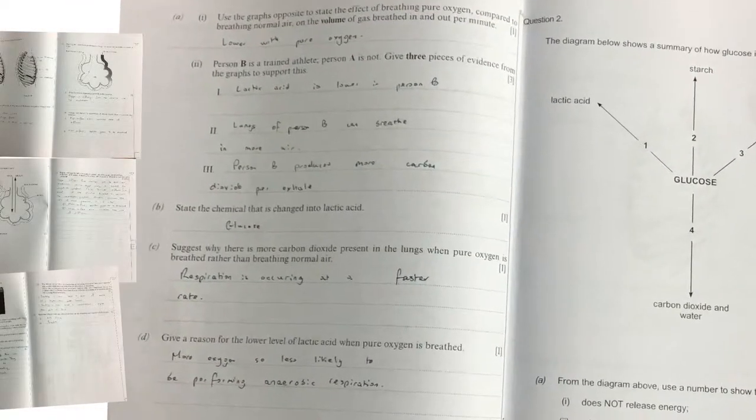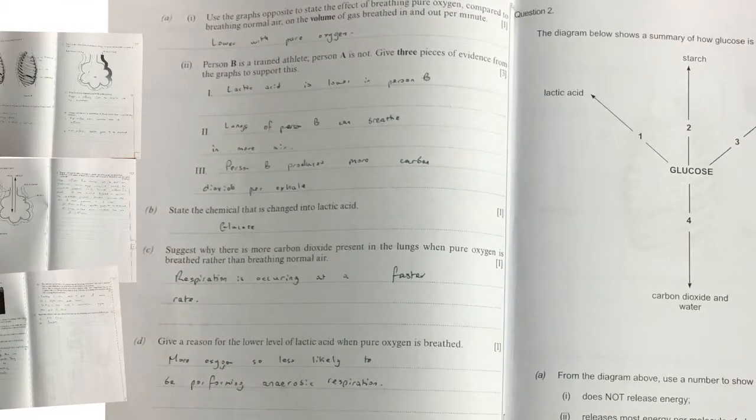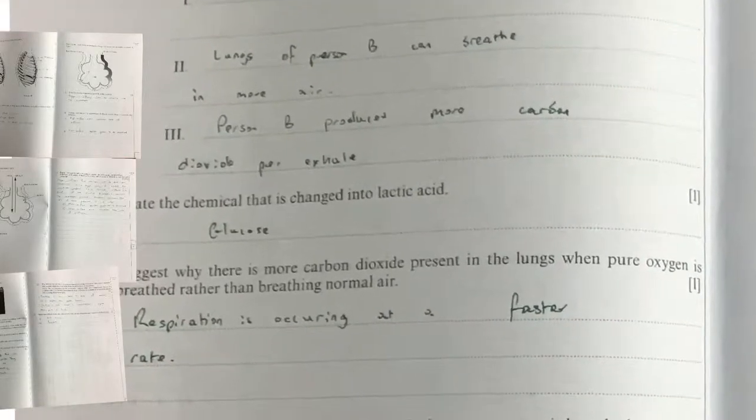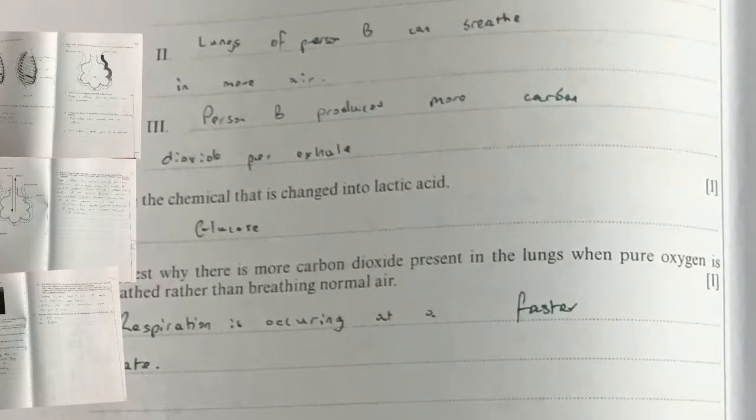We've then got the lungs of person B can breathe in more air. They're more trained, and we just looked at that. The volume of person B, which they can get in, is higher. And then finally, person B is producing more carbon dioxide per exhale. In other words, they're respiring at a faster rate.